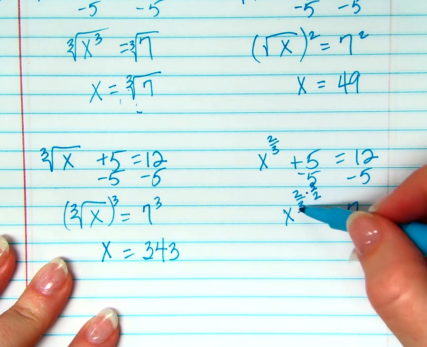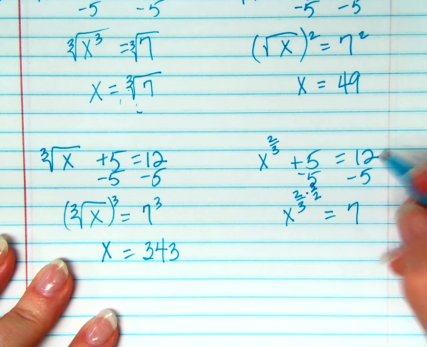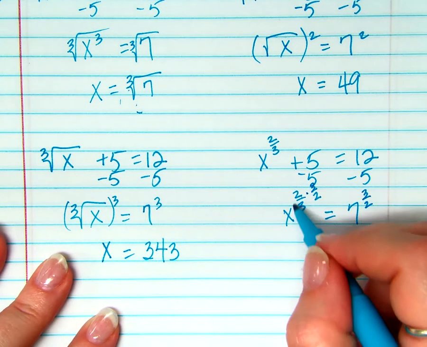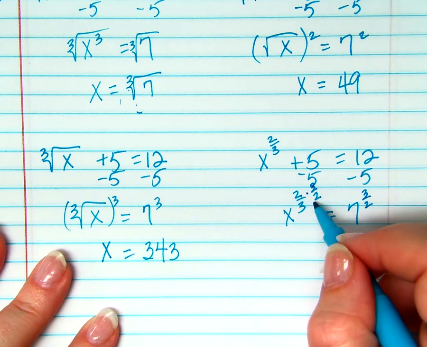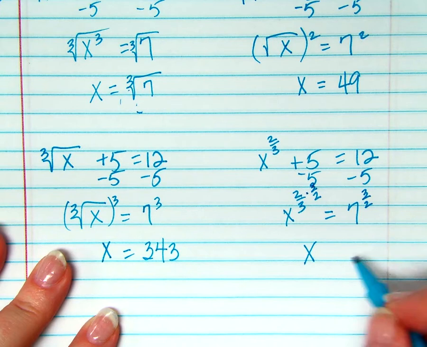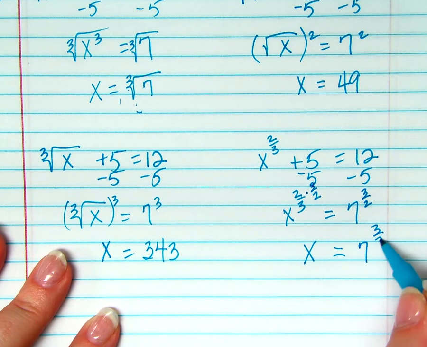What am I multiplying by 3/2? The exponent, right? So do I multiply this 7 by 3/2, or do I multiply its exponent by 3/2? Its exponent, right? So this ends up being 6 over 6 when I multiply it, right? What is 6 over 6? 1, which is what I needed it to be. 7 to the 3/2. Do you know what that is?